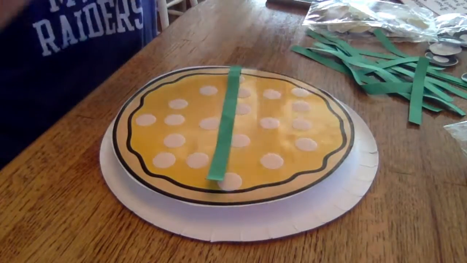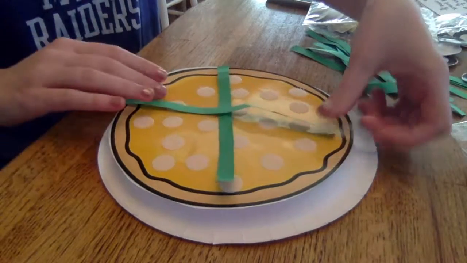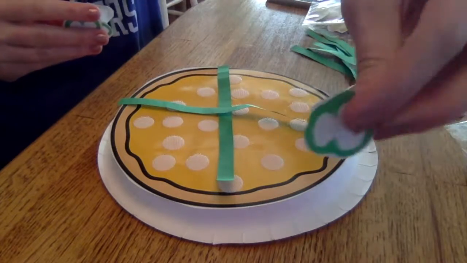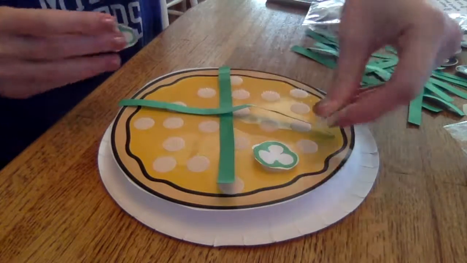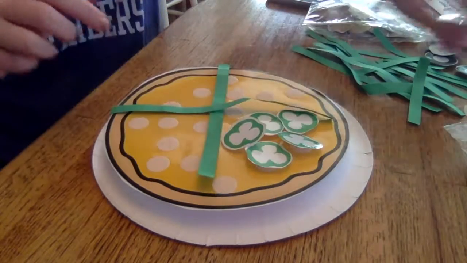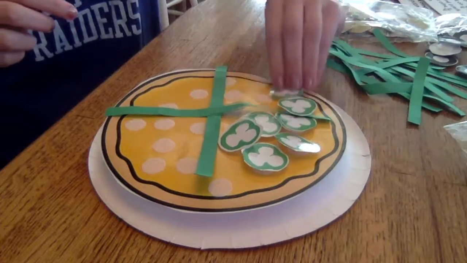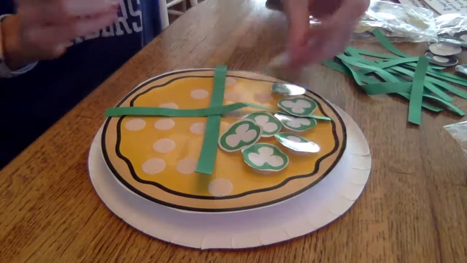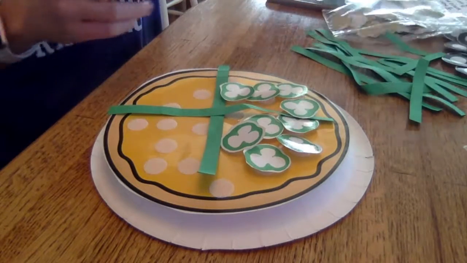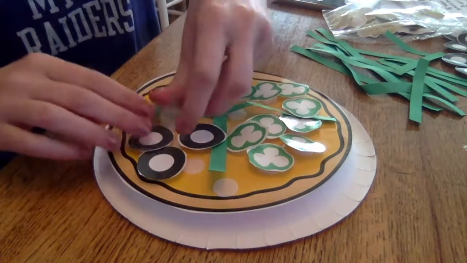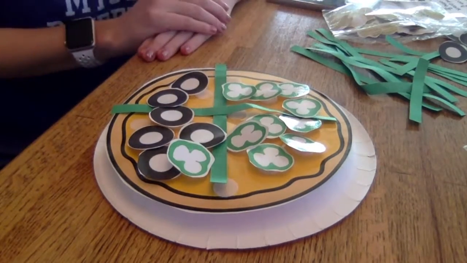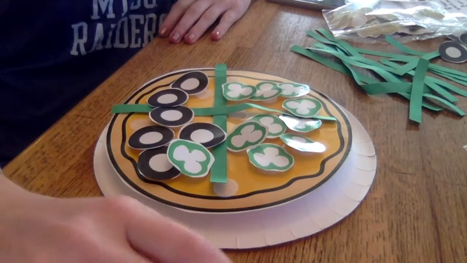And if not, take another strip and divide it into fourths. And from there, they would use the green onions and cover 2 fourths of the pizza. And that's how they would do that. And the other 2 fourths was black olives. So then they would take all these and put them on the other 2 fourths. And that's how I would use these manipulatives.